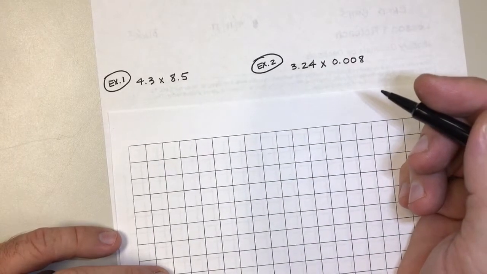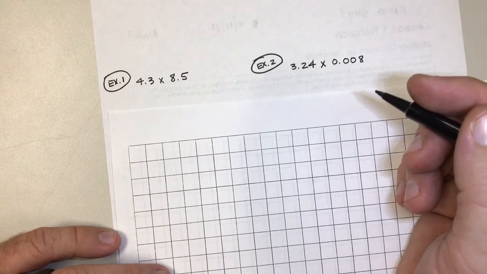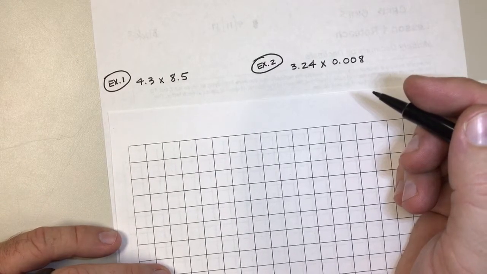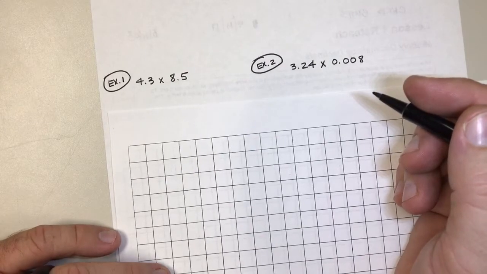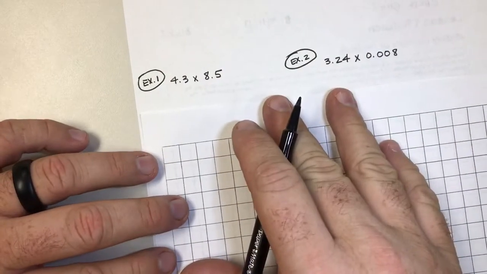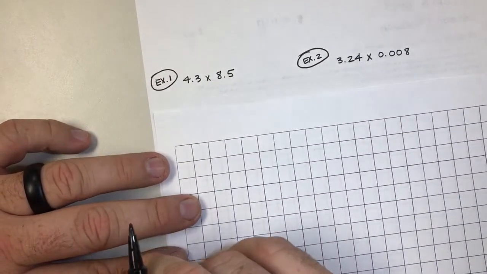Alright everybody, I got another example from class today that can help you on your homework tonight and can help you review. This is multiplying decimals by decimals. So we've been talking about rational numbers, which are decimals, and today we're practicing multiplying them together. So a couple examples here.